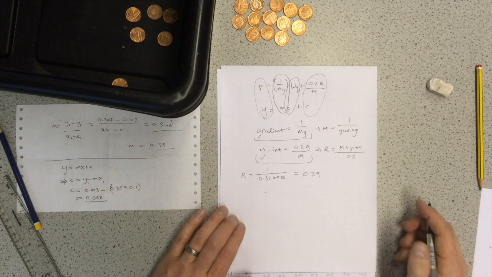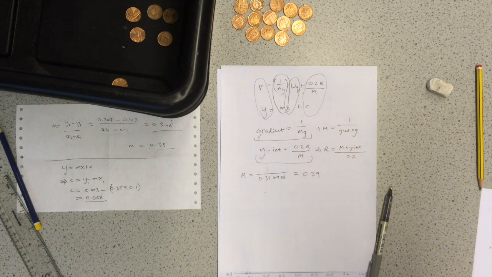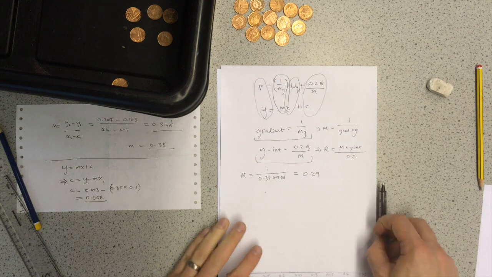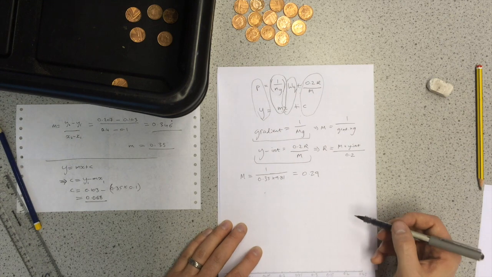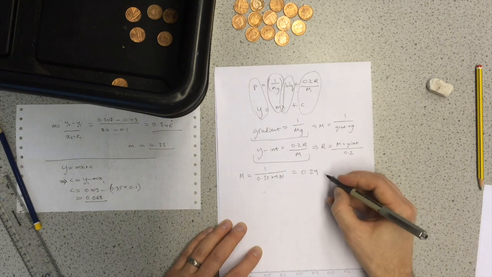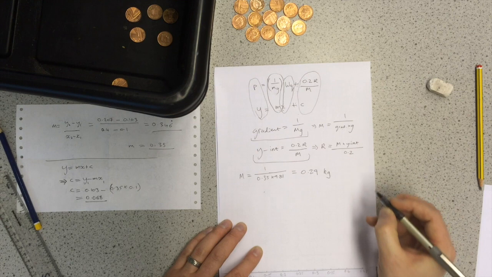Need to give it a unit. The question says that m is, well, we know what m is. M from earlier in the book was the mass that we were hanging on the ruler. Now I've been working in newtons and meters, so this will be the SI unit for mass, kilograms.